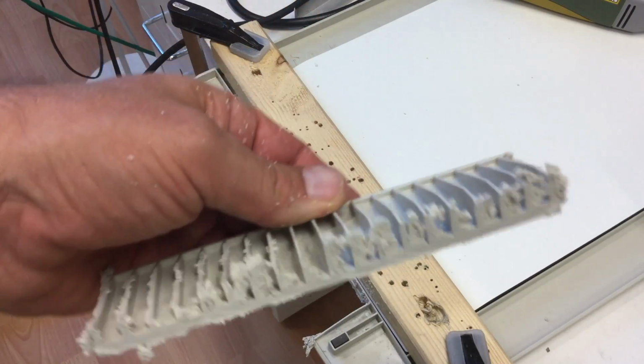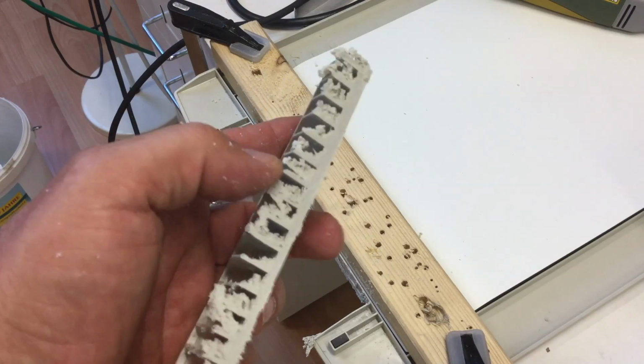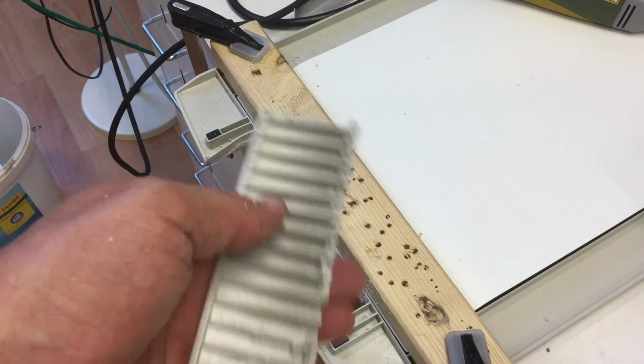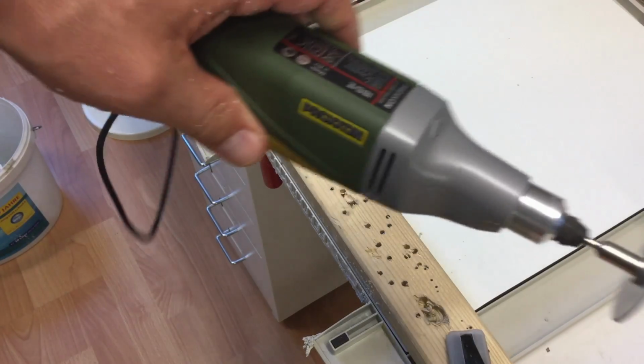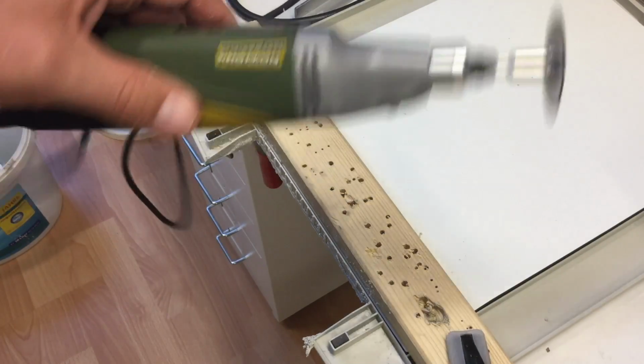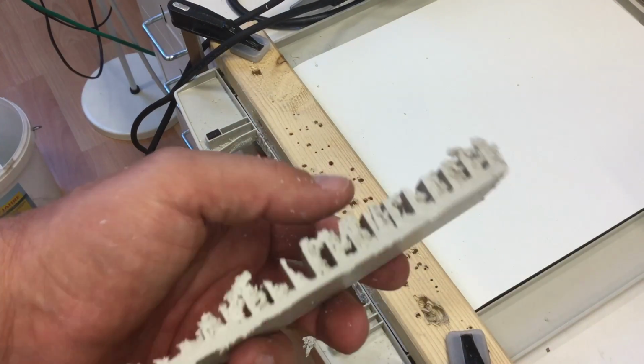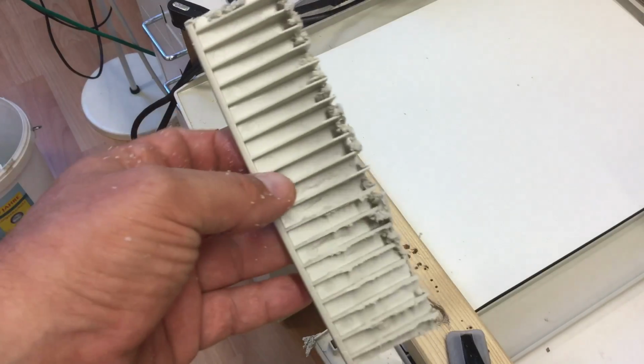Okay, in hindsight, the problem here is that the plastic melts when you go in with a blade at 5000 RPM. It gets so hot that it melts and clogs up everything.